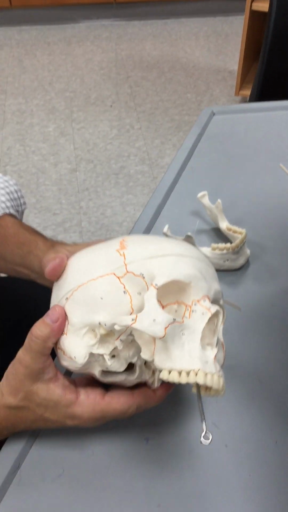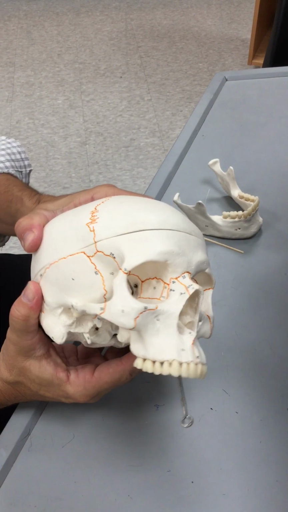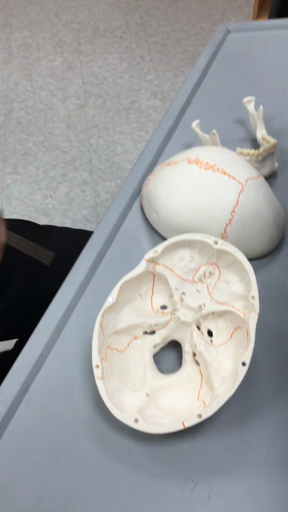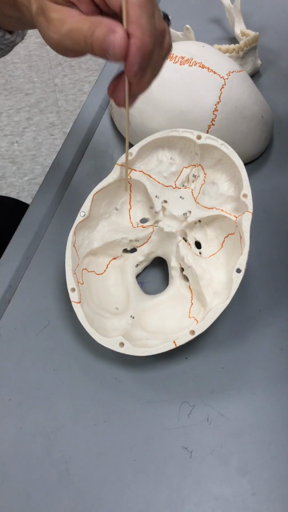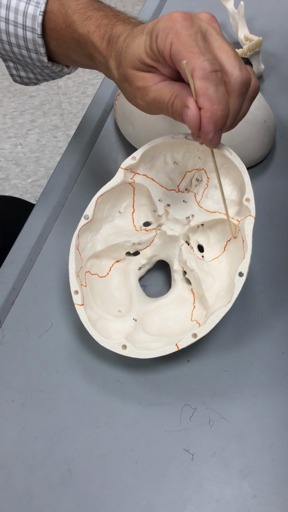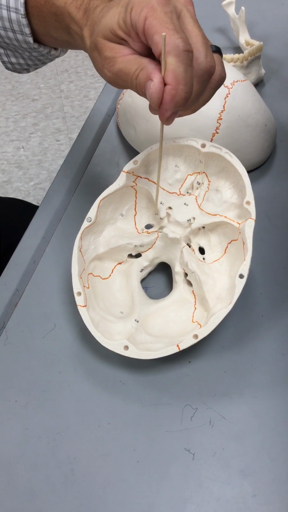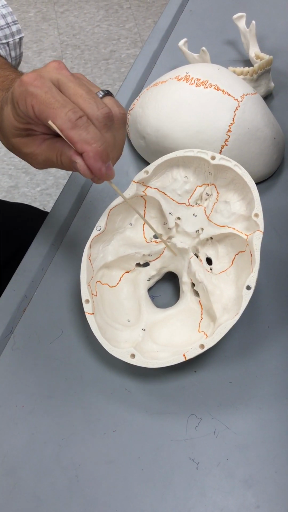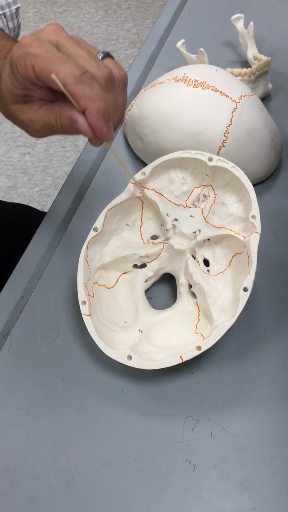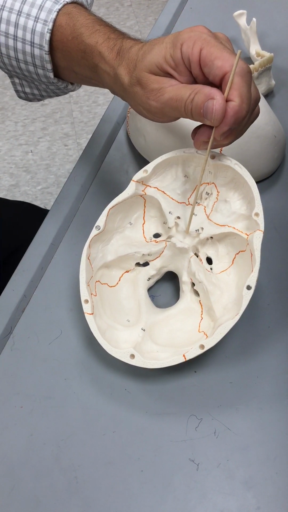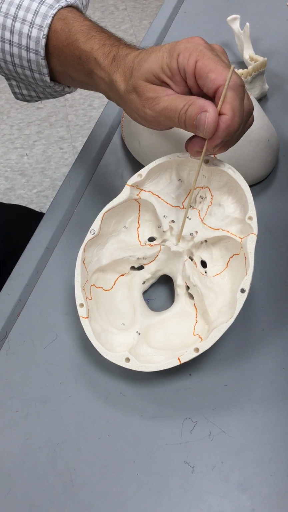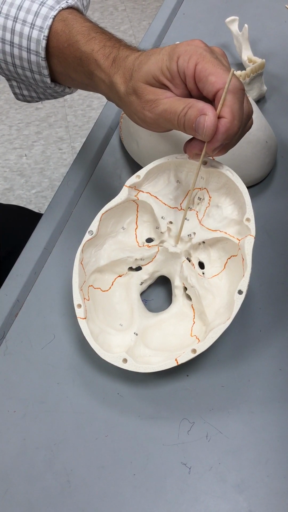The last 2 cranial bones are the ethmoid bone and the sphenoid bone. We'll do the sphenoid bone first. We see the sphenoid best right here from this orange line all the way over to here. This is the sphenoid bone. This whole middle part is known as the body. On the top of the body, there's a depression right here. This is known as the sella turcica. This houses the pituitary gland.